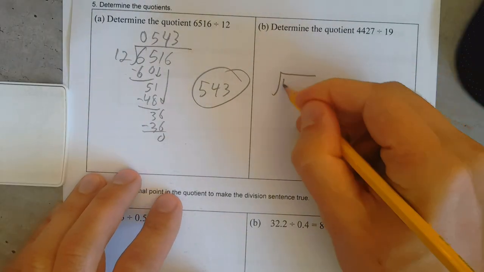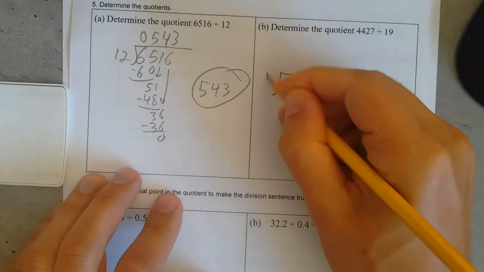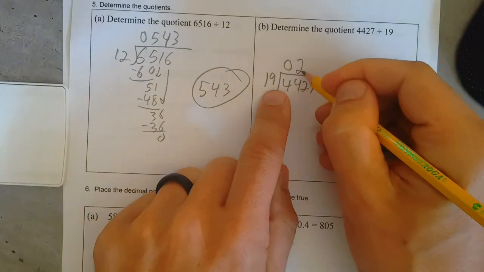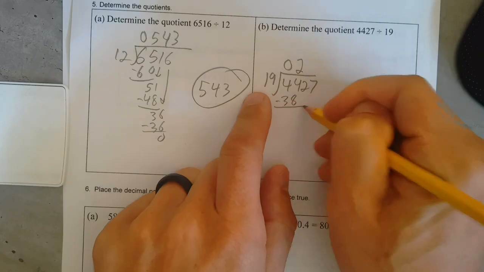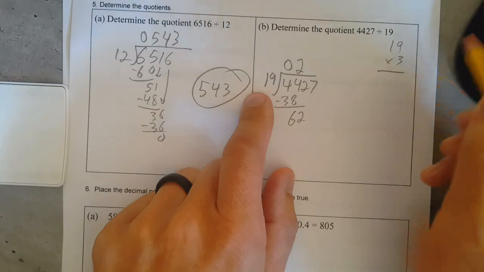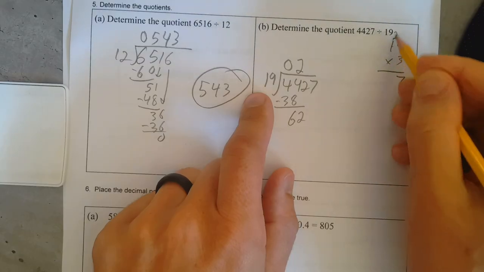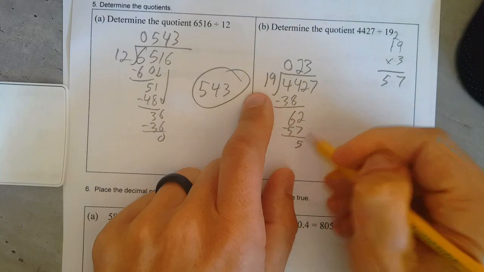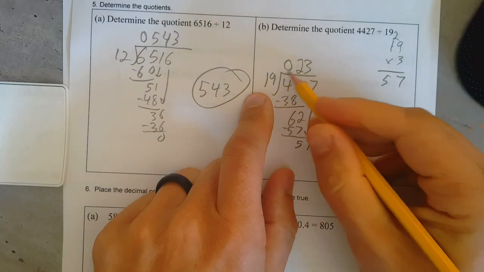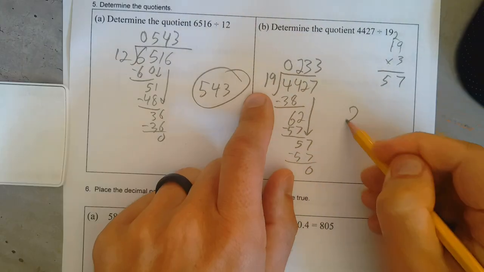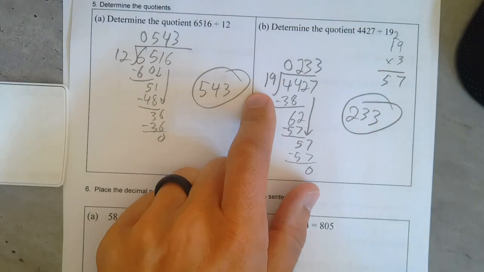Over here, same idea, dividend in the house. 19 goes into 4, it doesn't. 44 twice, because 2 times 20 is 40. Yeah, so this would be 38. 62, ooh, that's 3. Let me try it on the side. 19 times 3. Yeah, so 3 would be 57. Oh, 57, we know that. So 233 is my final answer here.